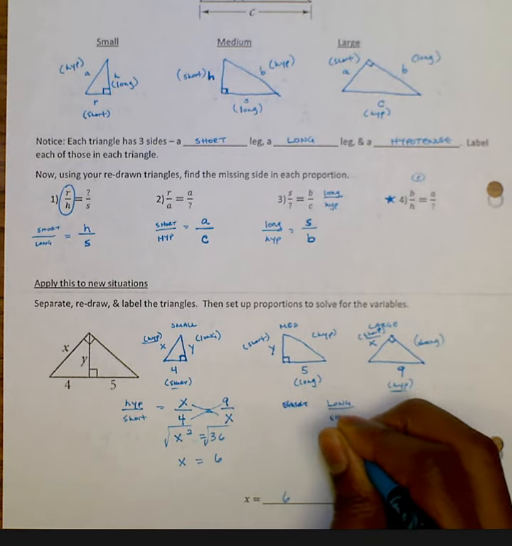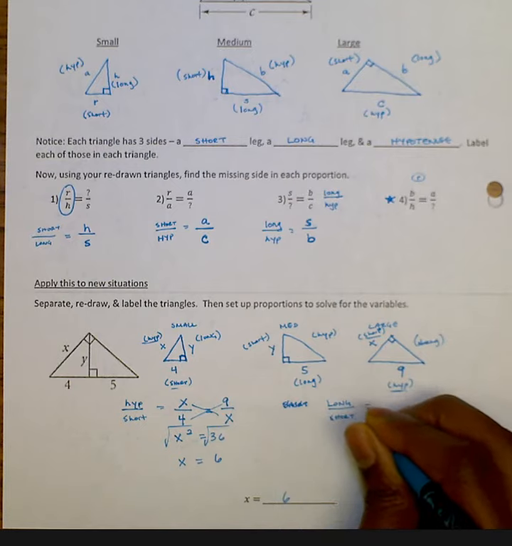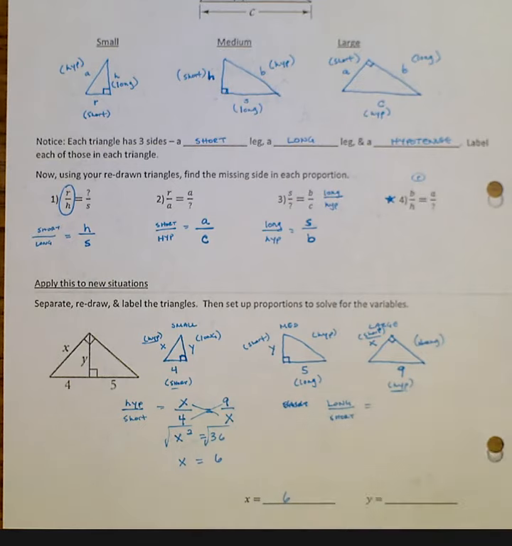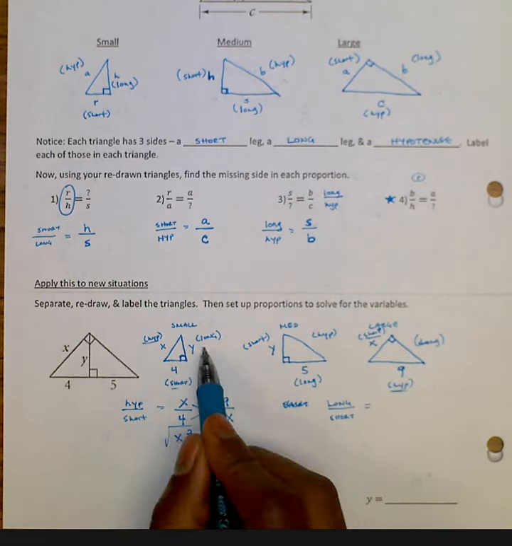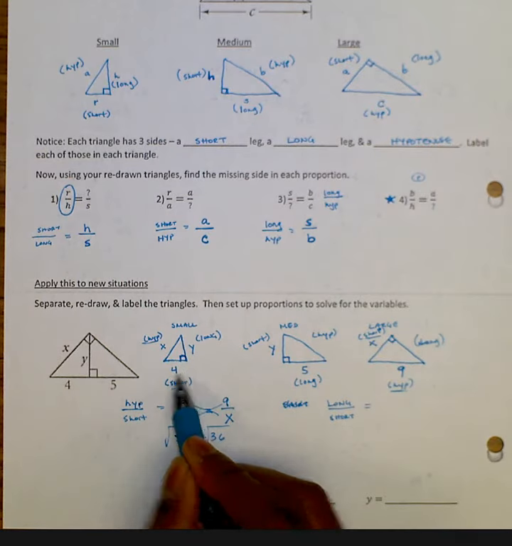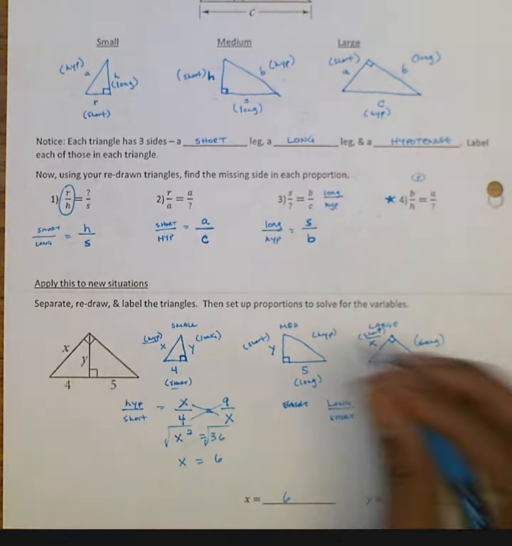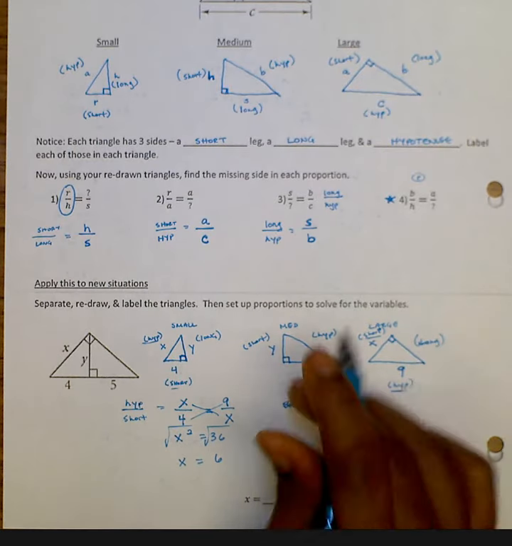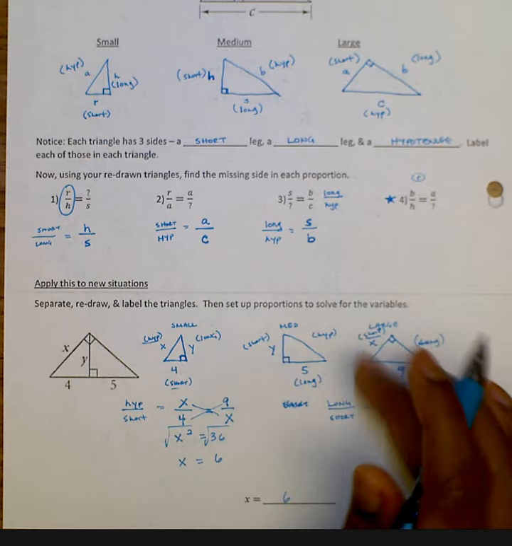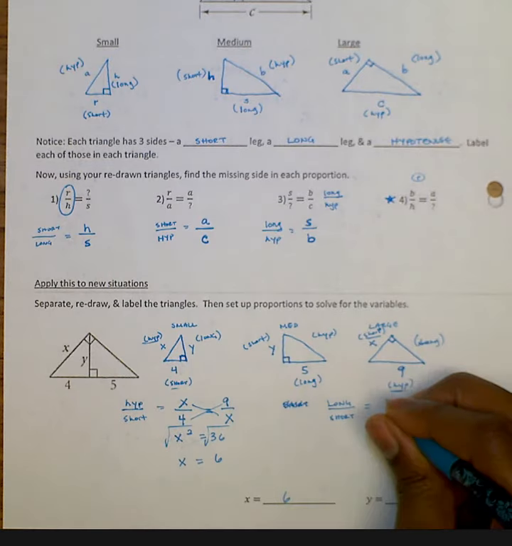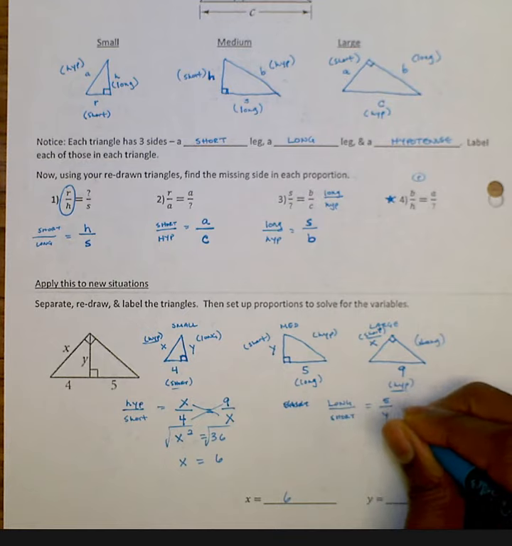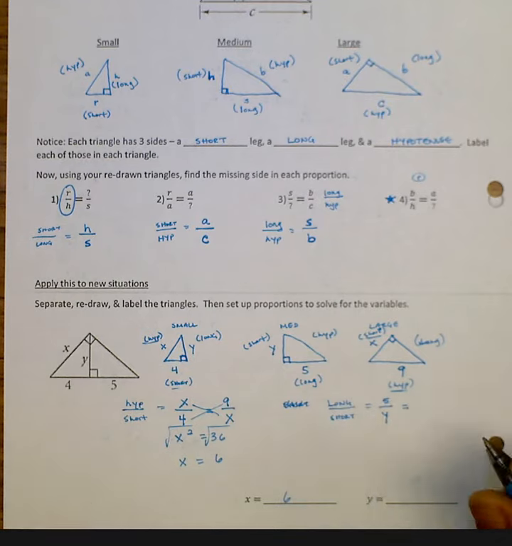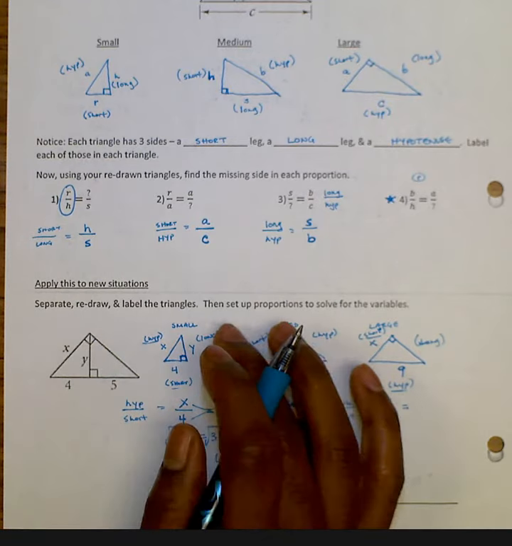Really doesn't matter how you set that up, short over long or long over short. In our other triangle, notice that y is our long leg and we know the short leg. So we're going to use the small and the medium triangle here. For the medium triangle, long over short, I'm going to do 5 over y. And then for my small triangle, long over short, y over 4.